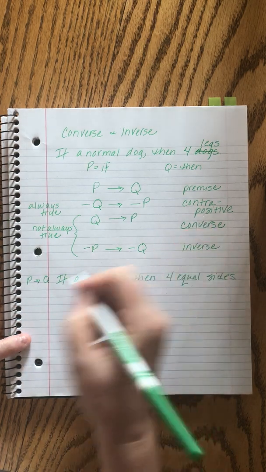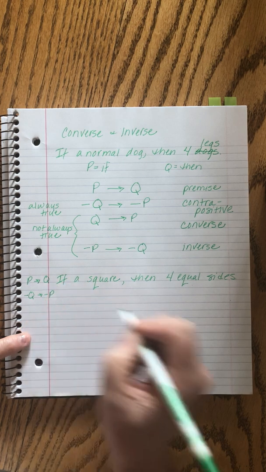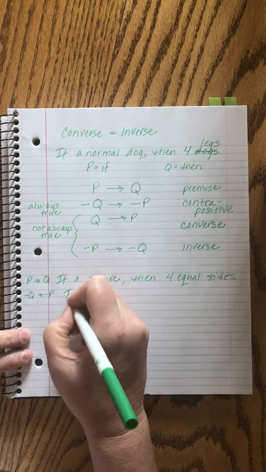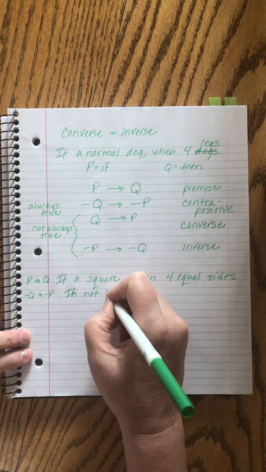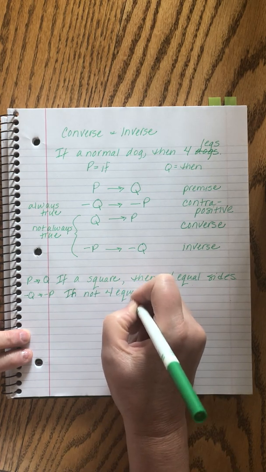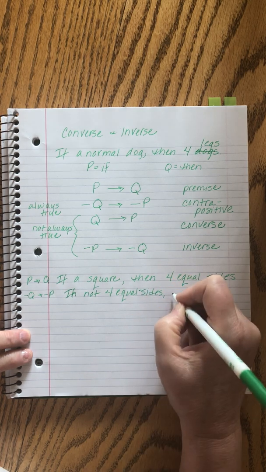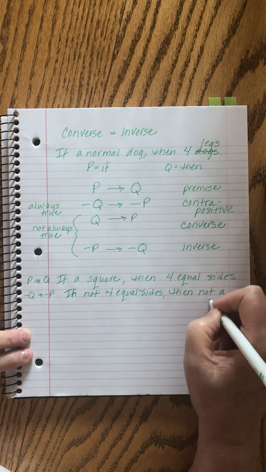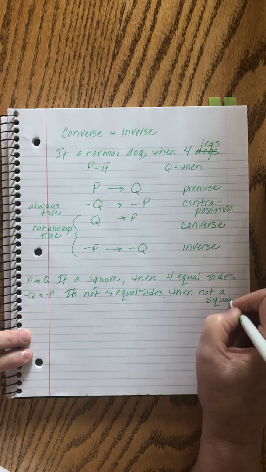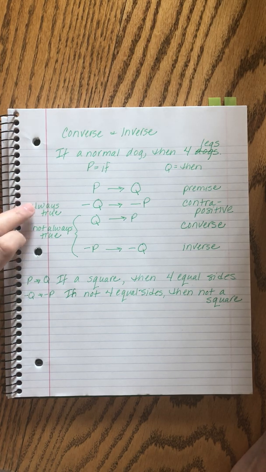Let's create the contrapositive. We'll reverse the second part and say that leads to the reverse of the first part. If not 4 equal sides, then not a square. That's true, right? If it doesn't have 4 equal sides, then it can't be a square. That is true. So again, the contrapositive is always true.